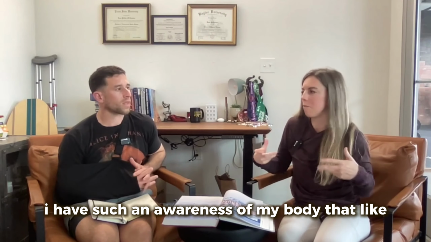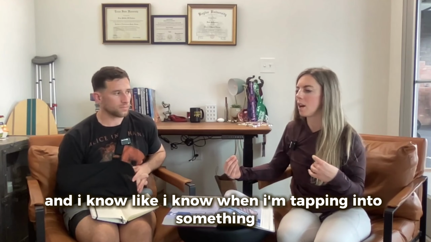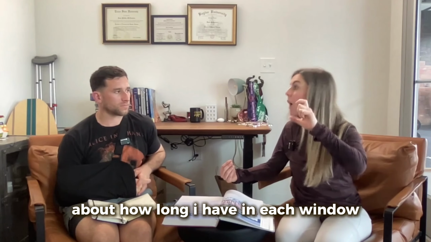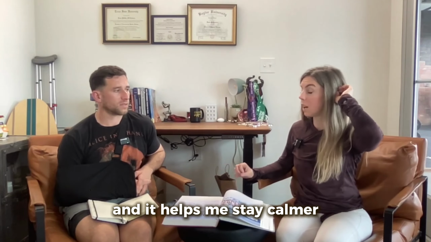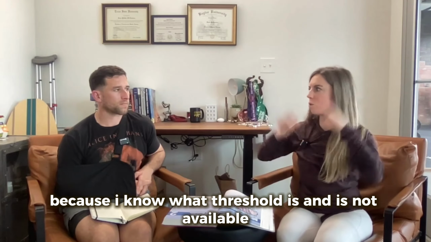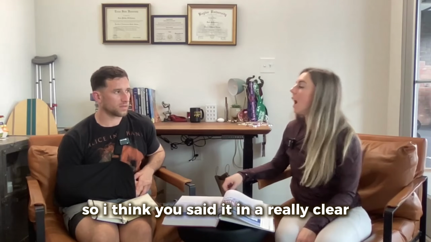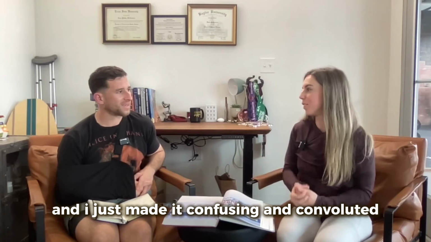I have such an awareness of my body that I know what I'm using when, and I know when I'm tapping into something. I know when that is going to be less available, about how long I have in each window, and it helps me make smarter decisions when I'm rolling, and it helps me stay calmer because I know what threshold is and is not available for durations of time. So I think you said it in a really clear, accessible way, and I just made it confusing and convoluted.